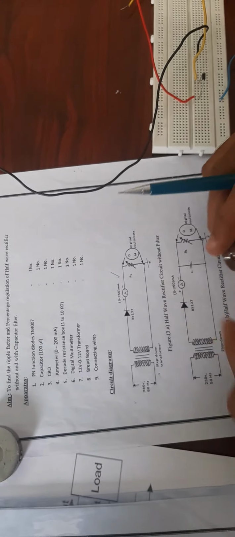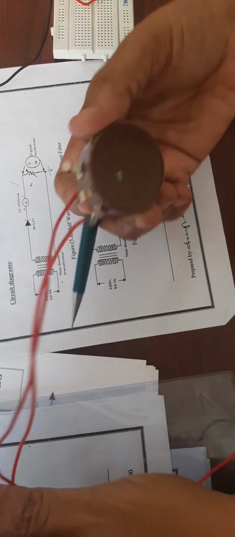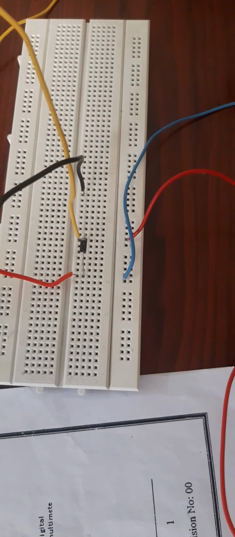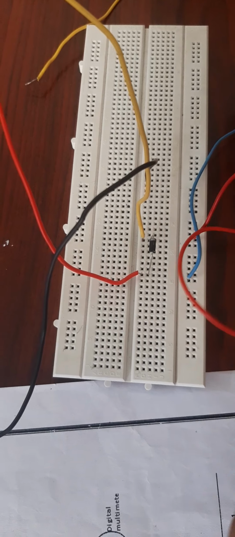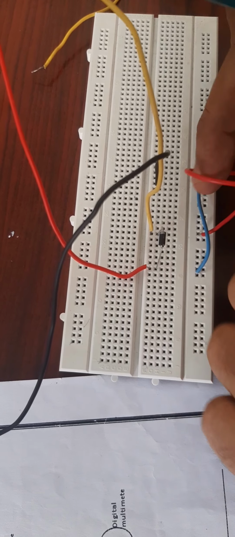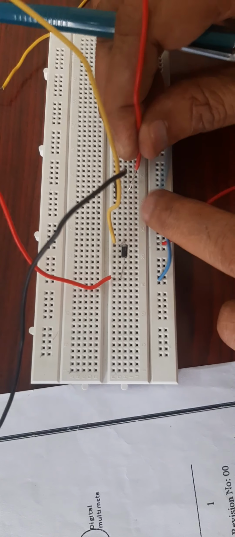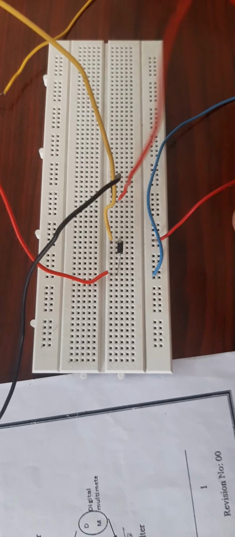Now the load resistor. This is the variable resistor you can see, and the rating has been mentioned here. This is 1K. One terminal I am going to connect to the ground, so the ground terminal I am going to connect here. You see this is the ground connectivity. Now this lead we have to connect to the negative terminal of the ammeter. This is the one I have connected here.